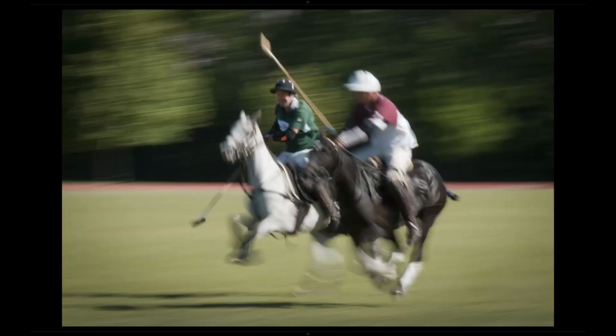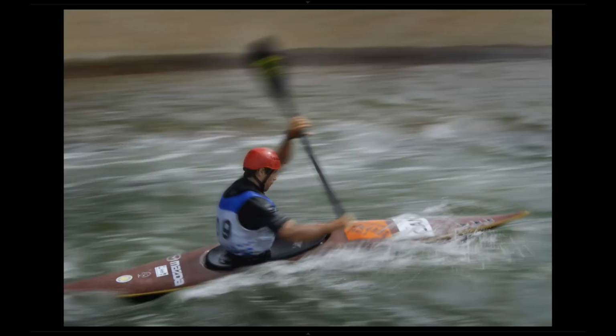But in a different scenario, where we have a sports type situation, where we wanted to get that sense of movement, you would use a slow shutter speed, something like a 15th or a 20th of a second, and pan or move the camera in time with the motion so that you get that real sense of movement with what's going on.